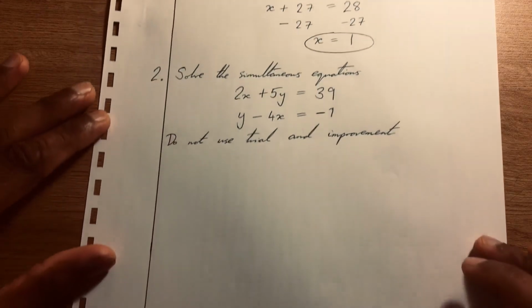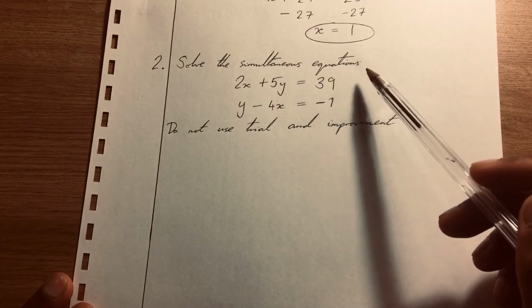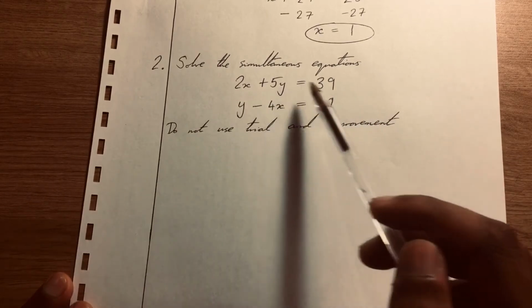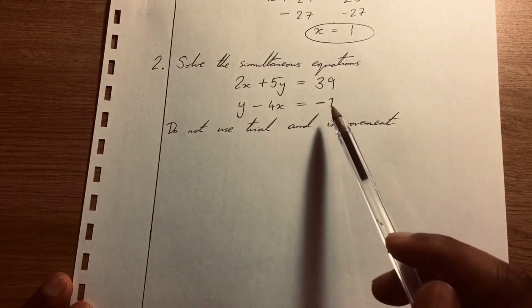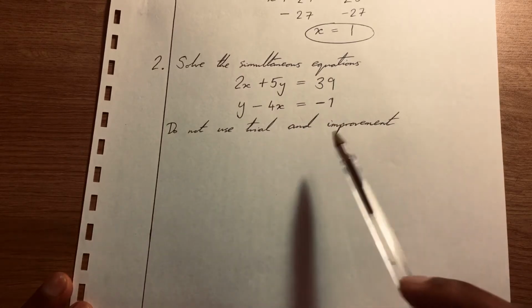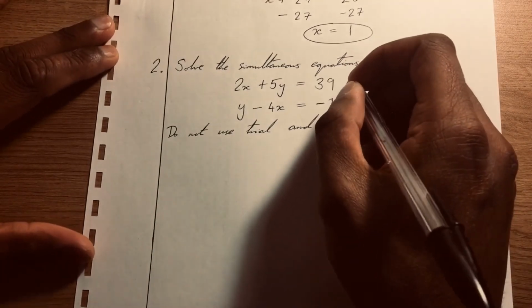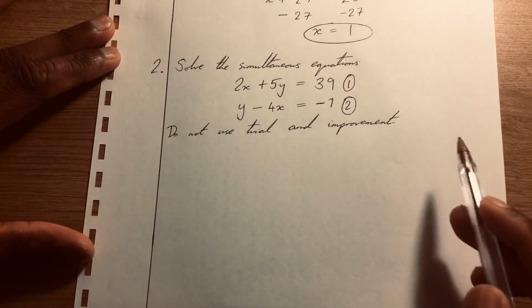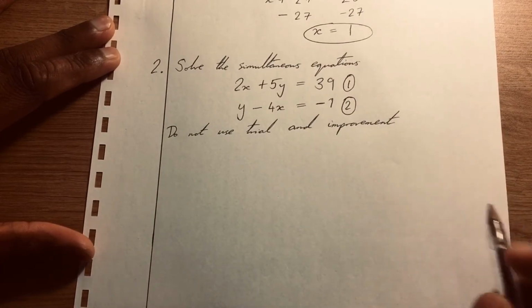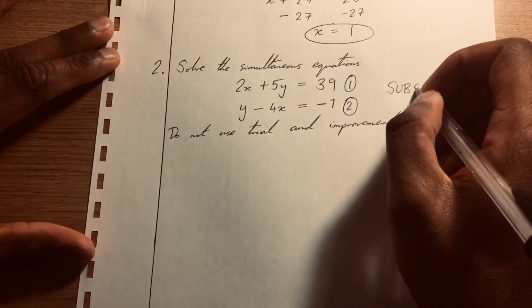So let's move on to the next question, which is very similar. Again, it says solve the simultaneous equations. 2x plus 5y equals 39, y minus 4x equals minus 1. So do not use trial and improvement. First thing that I'm going to do is label both equations, equation 1 and equation 2, and I am going to use substitution just for a change.